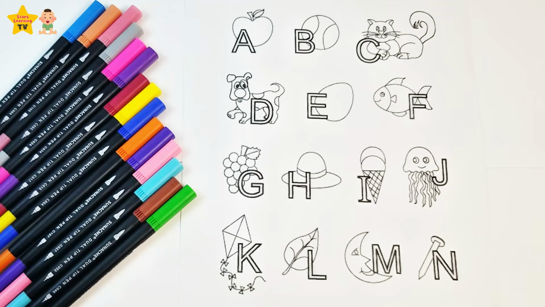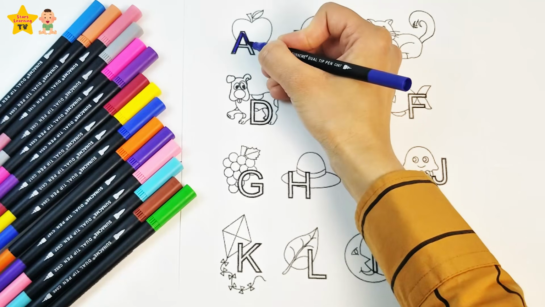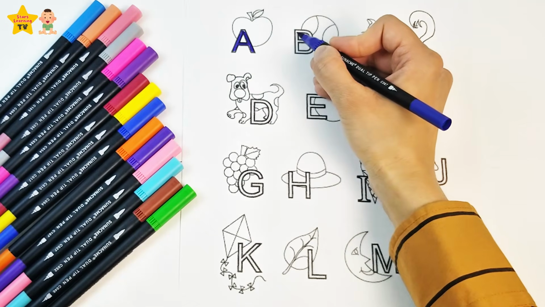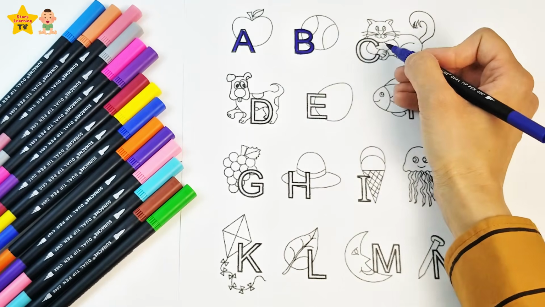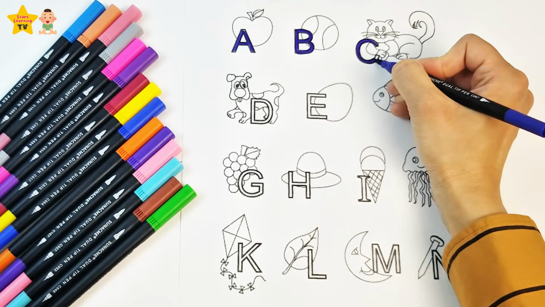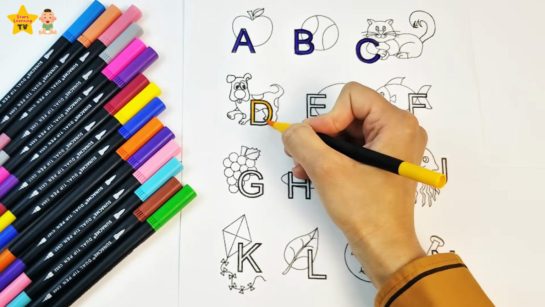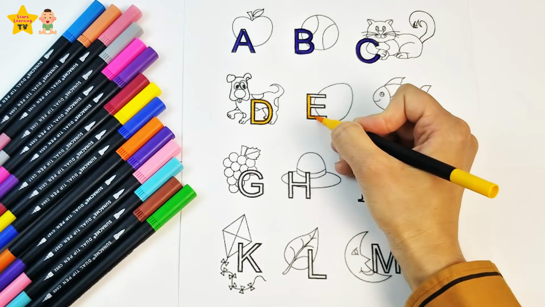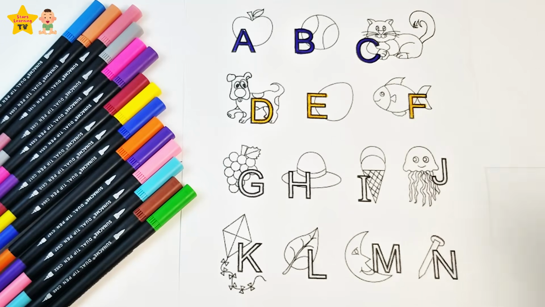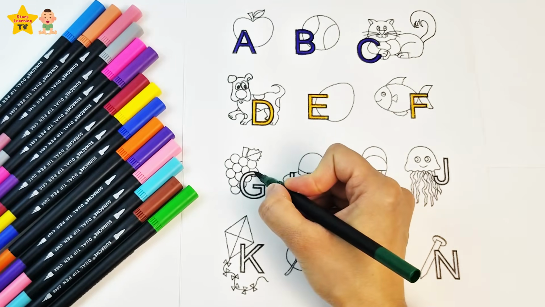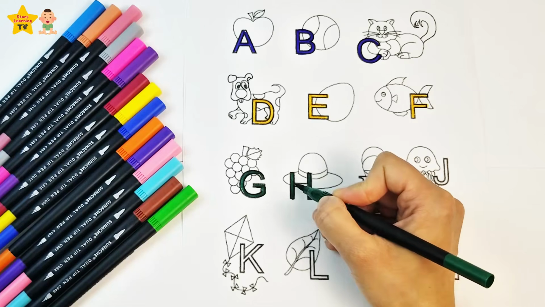Let's color the amazing magical alphabets with me. Let's color the A. A is for apple. Let's color the B. B is for ball. Let's color the C. C is for cat. Let's color the D. D is for dog. Let's color the E. E is for egg. Let's color the F. F is for fish. Let's color the G. G is for grapes. Let's color the H. H is for hat.